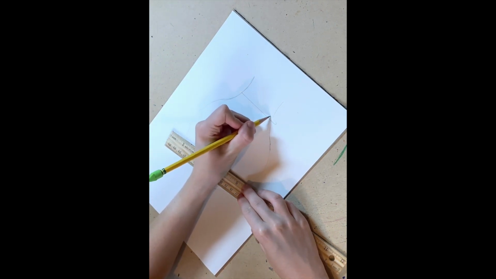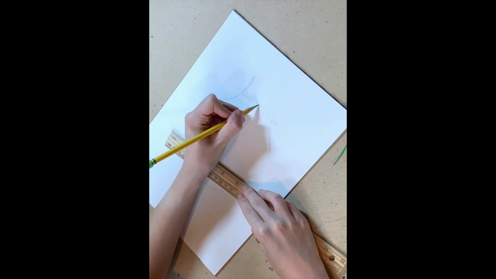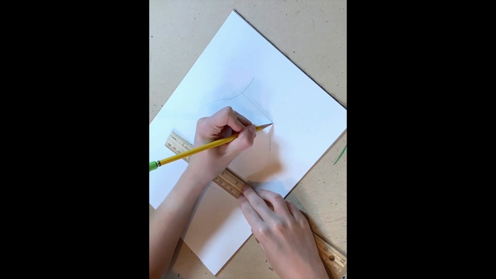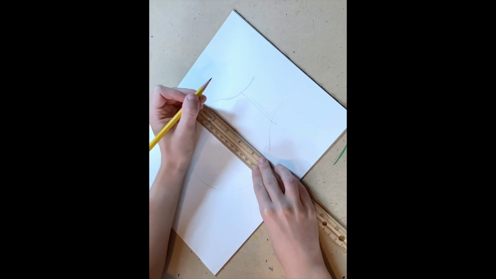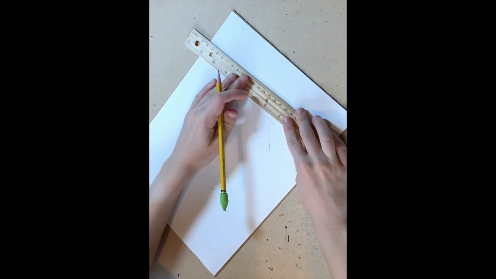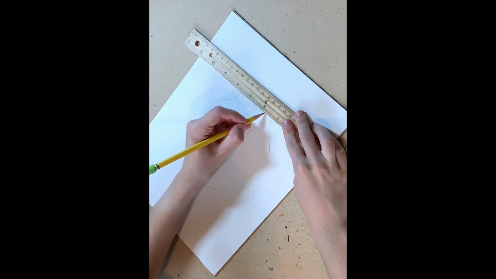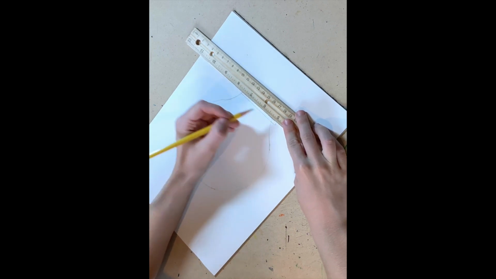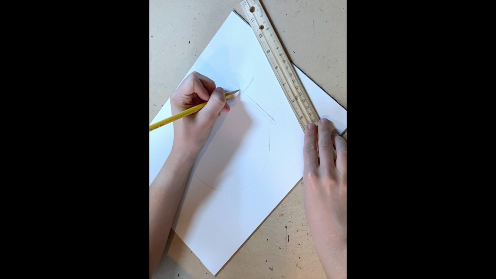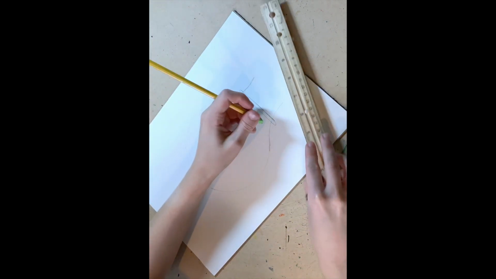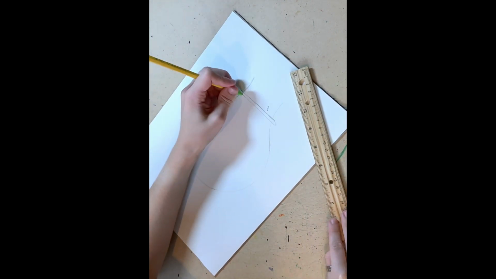And I'm just taking my pencil and I'm making a curved line attached with a horizontal line. And I'm going to erase whatever's inside.